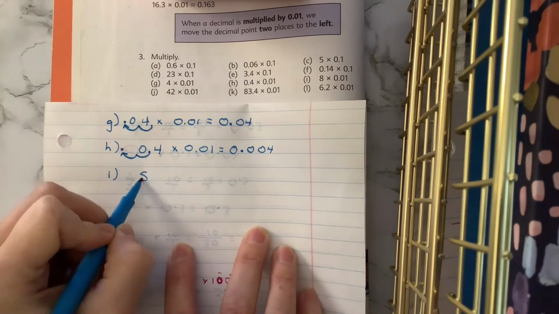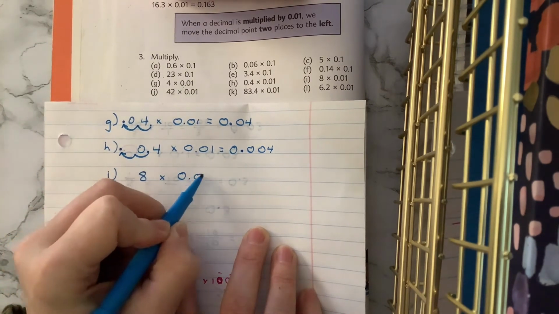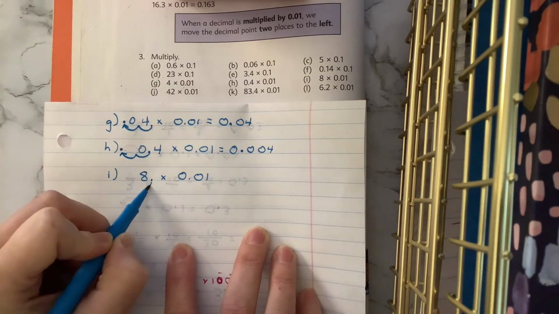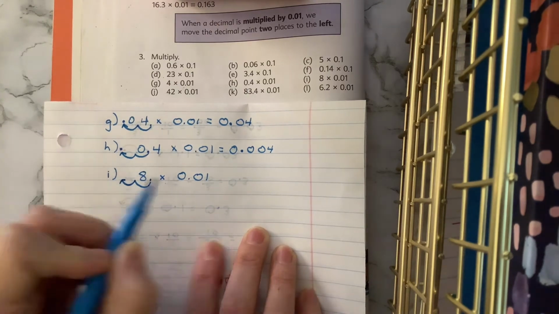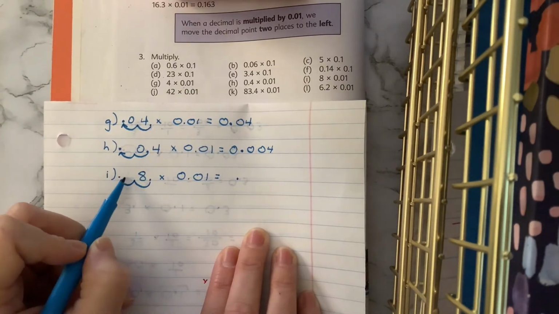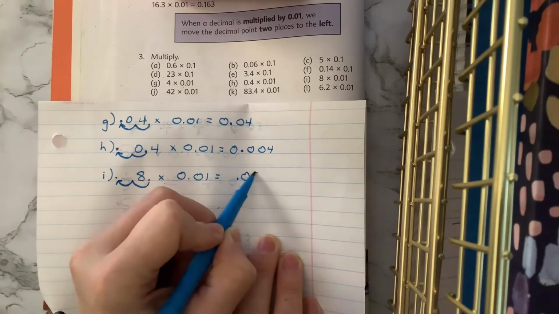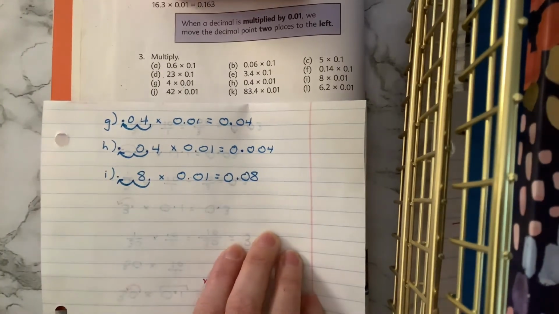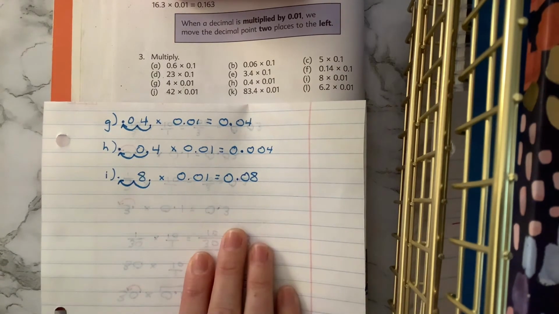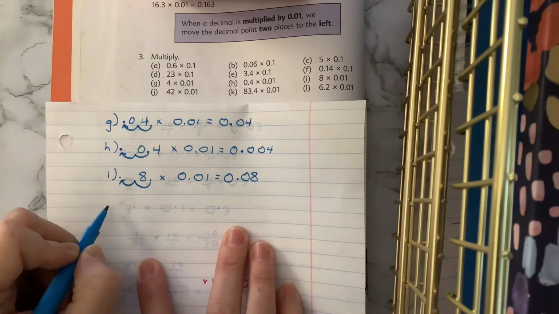I, 8 times 100th. Again, there's no decimal point. We imagine it's here. We go 1, 2 to the left. So it's going to end here. So now we have that blank bubble, there is a 0, 8. And we add our 0 to the beginning. So fifth graders, go ahead and pause. I want you to pause and try J, K, and L, and then come on back and see how you did.